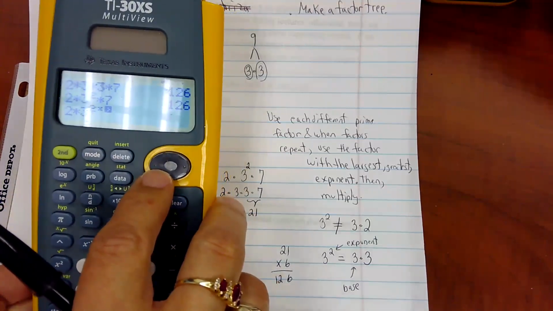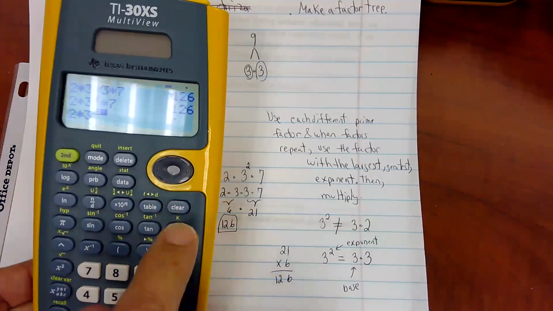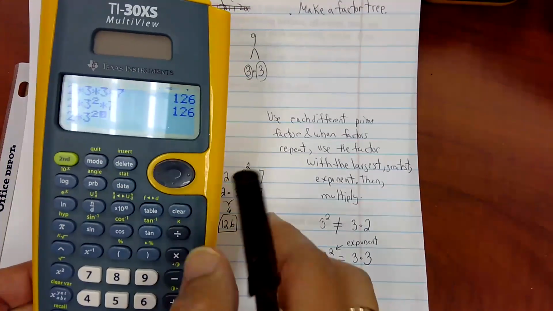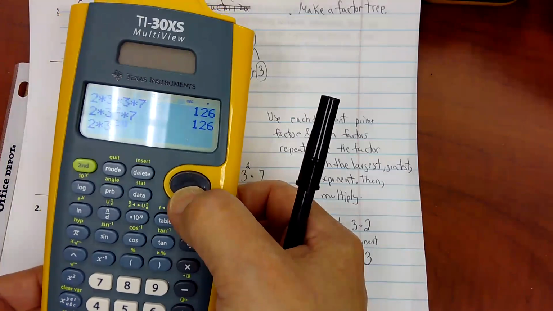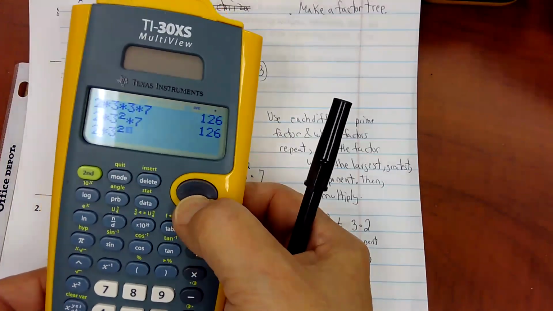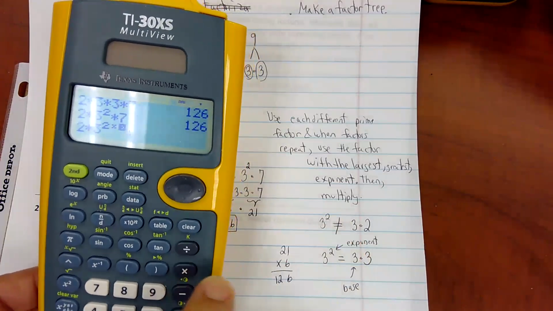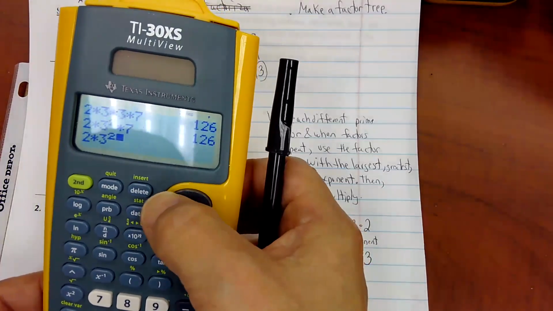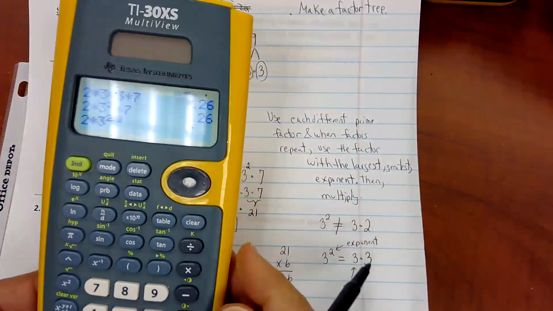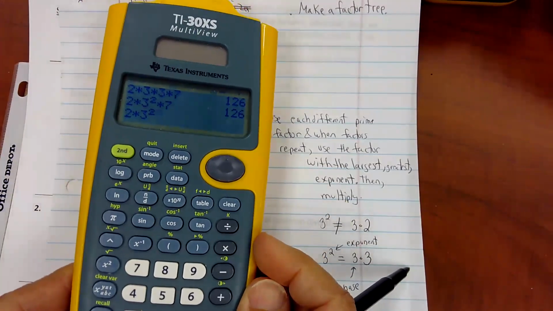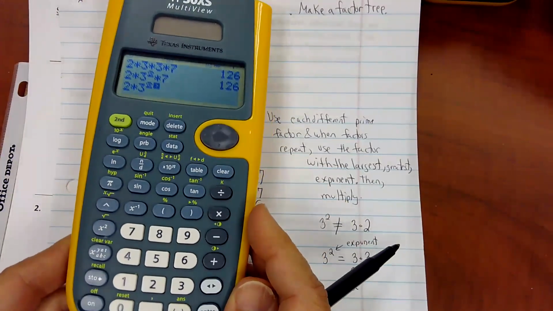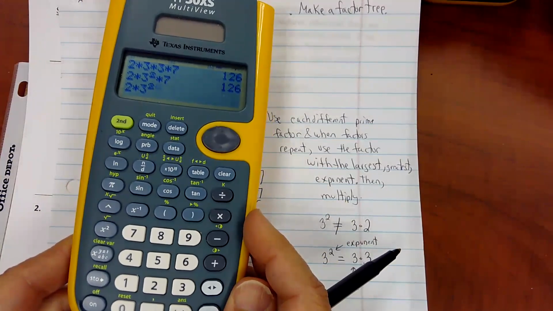So let me go back over here, hit this button, and delete that, and then push this down. See that? Push that down, and then do times. Oh, nope. Go back and delete. How do we push that down? There ought to be a way to push that back down.